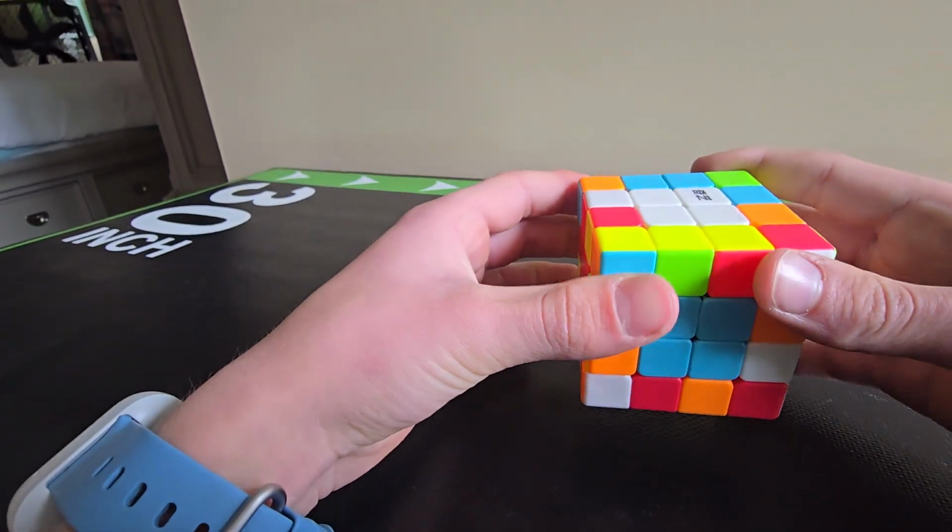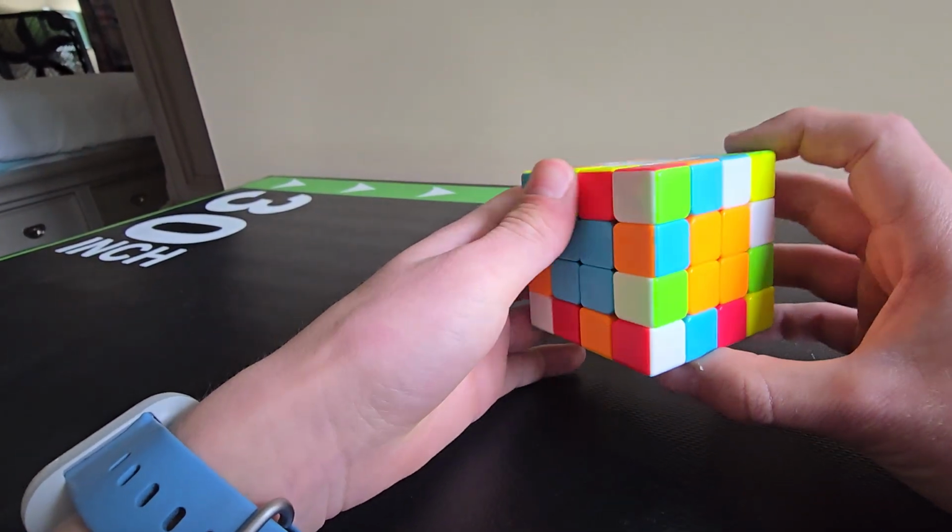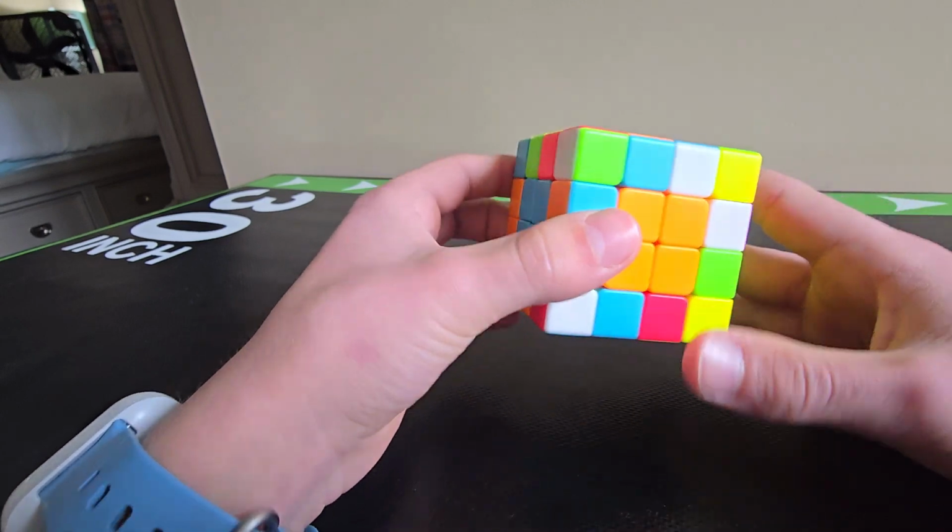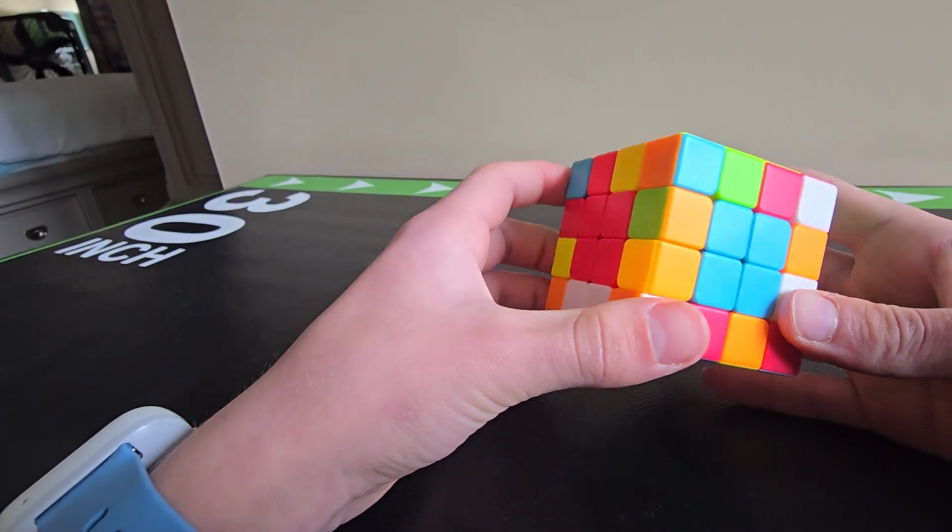Alright, now back to where we are. Now we're going to go into the edge pair process.